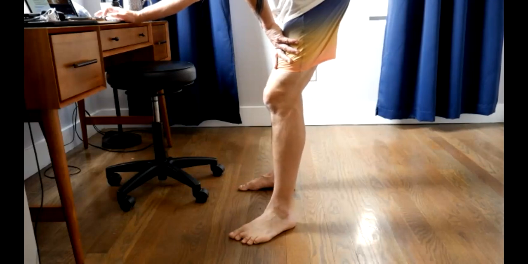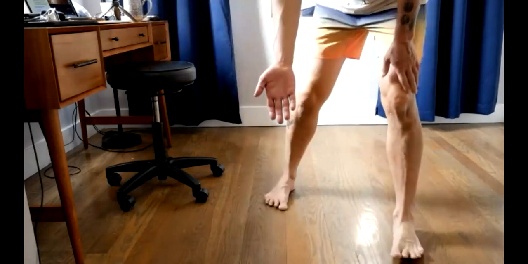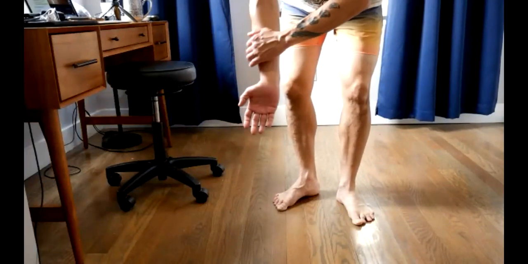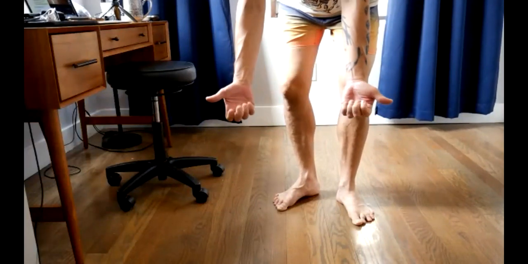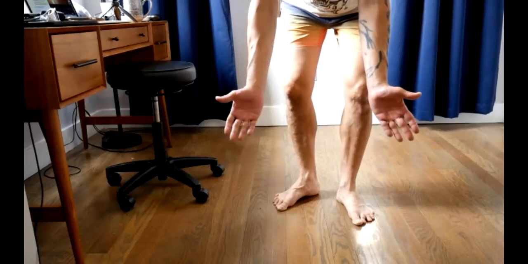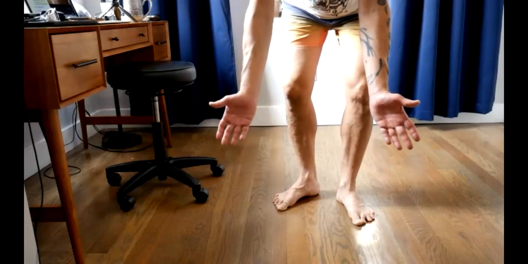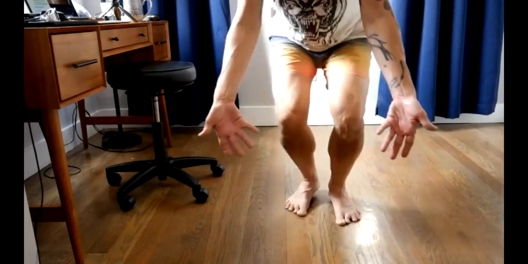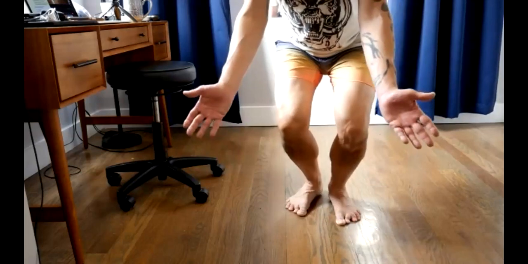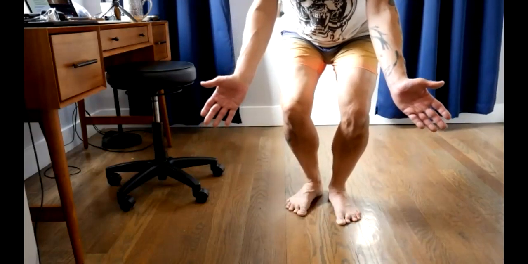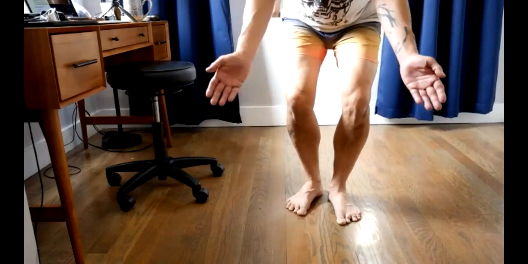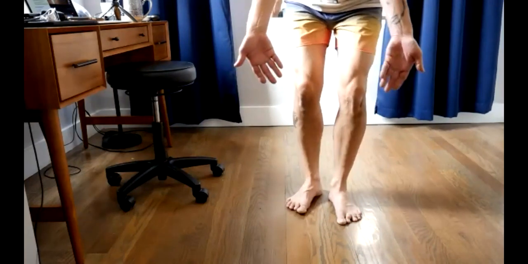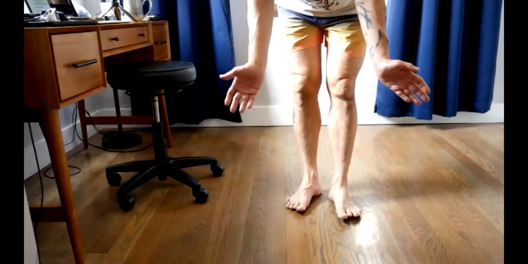Dorsiflexion, plantar flexion, wrist deviation, abduction, adduction. So wrist deviation, radial deviation towards the radius. The thumb radiates outward in an anatomically correct position. Wrist deviation, radial deviation, ulnar deviation. I also have seen it in practice questions as adduction, abduction. You're adding toward the midline. You're abducting away from the midline, but really it's ulnar and radial deviation.